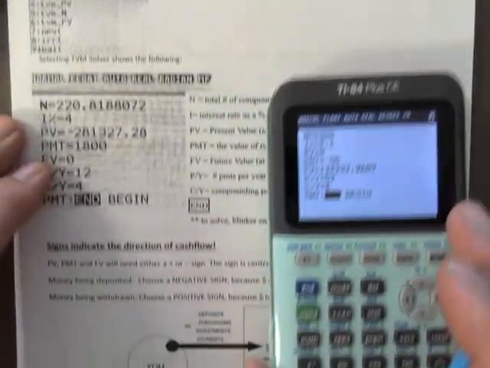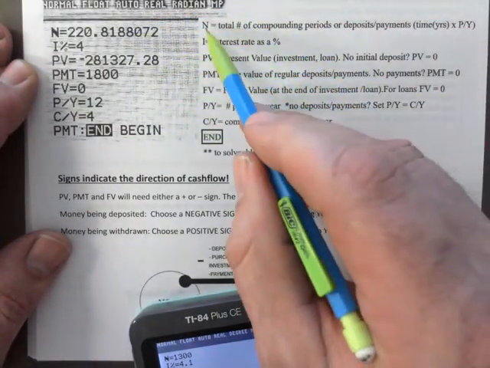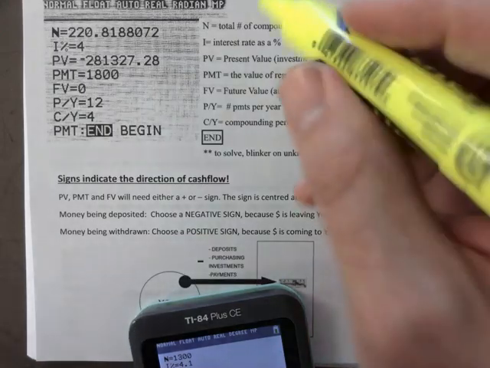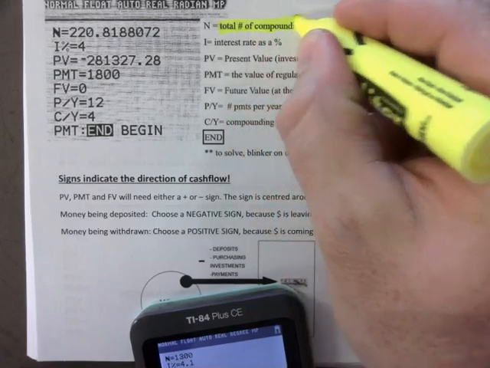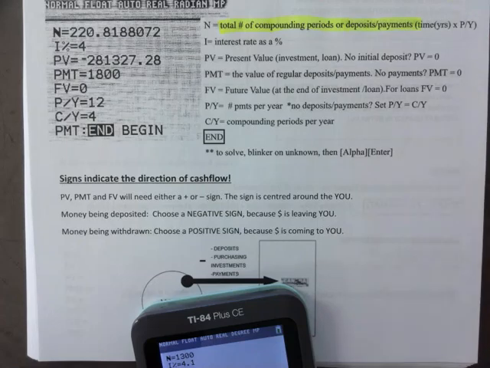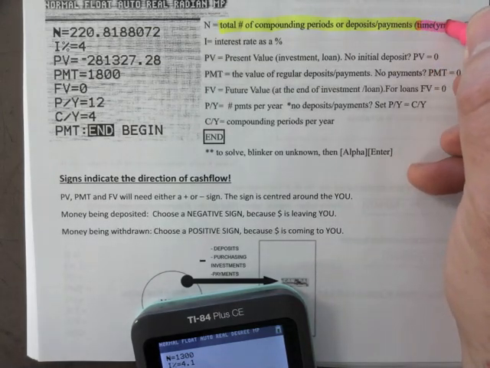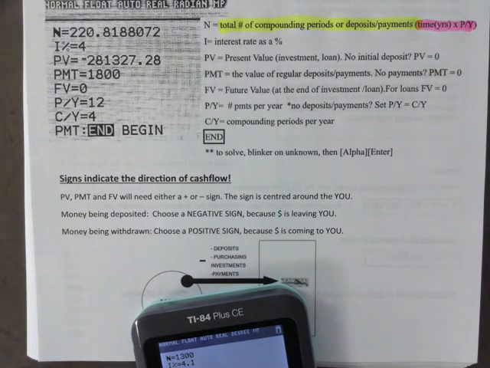So what are these entries here? I have a screenshot of what you're looking at. N is the total number of compounding periods, or deposits, payments. And this is where I use a different highlighter. This is what you need to make sure you do every time: you take your time in years and multiply it by whatever is in PY.